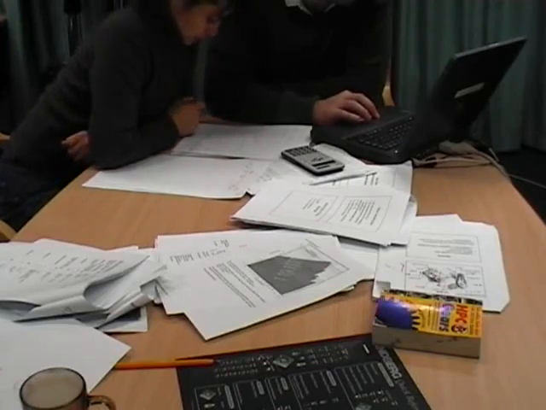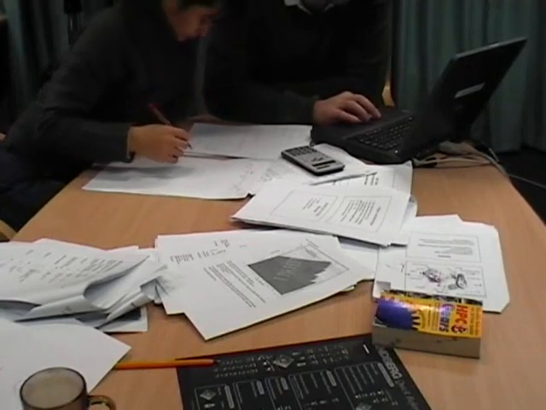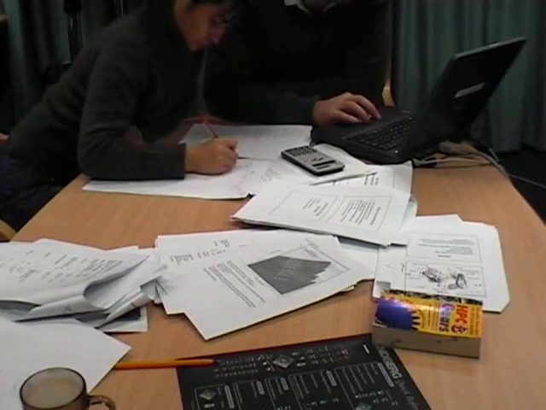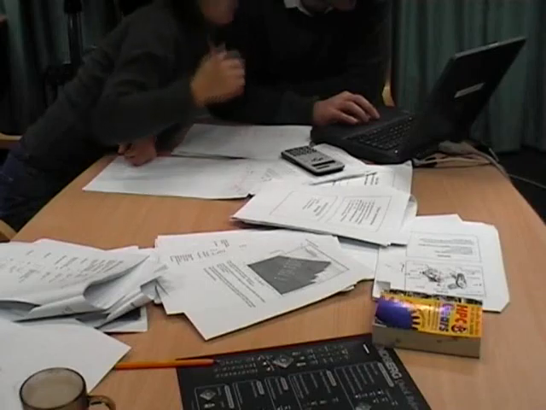C is 20, 21. Okay, so what we actually have is, if we choose, a Y bearing. What's the Y bearing doing here?